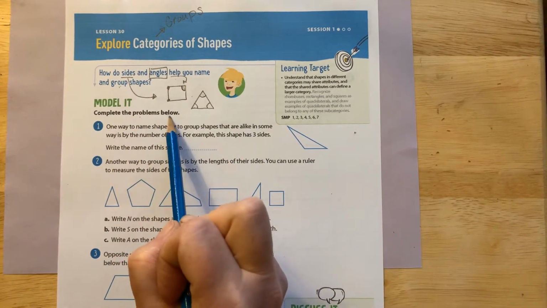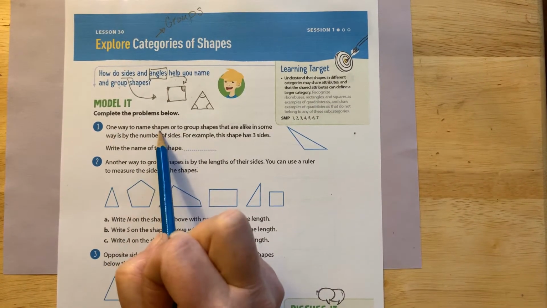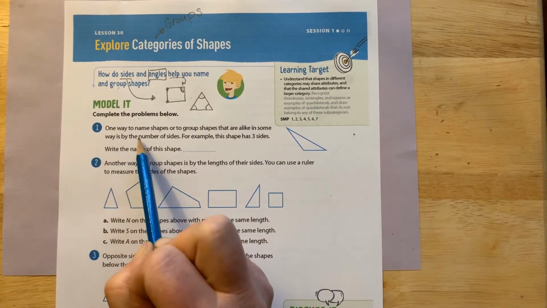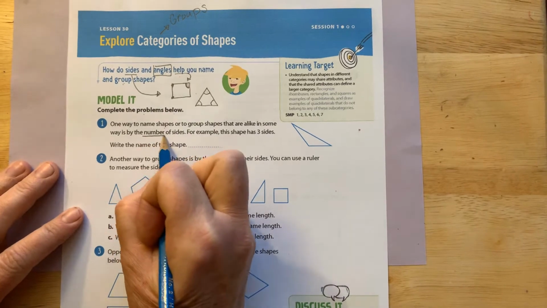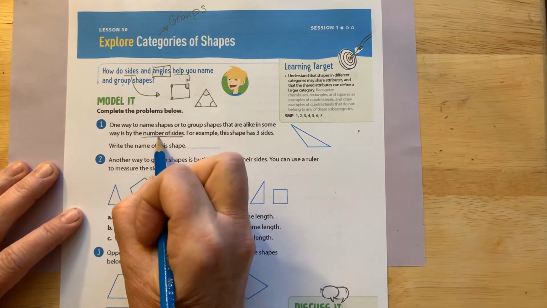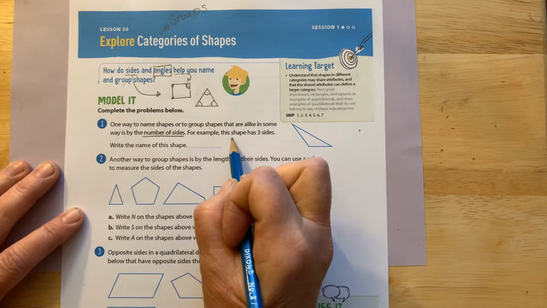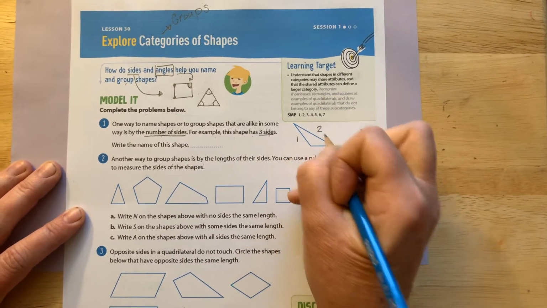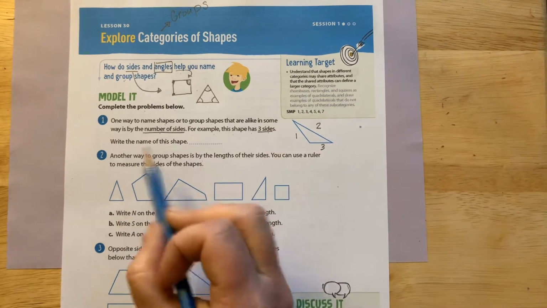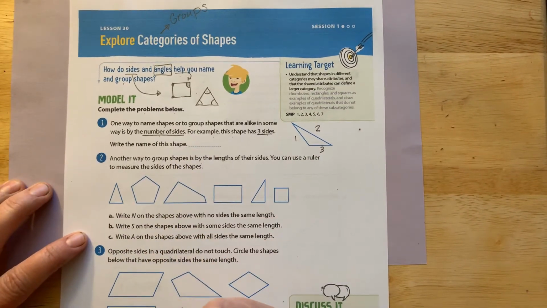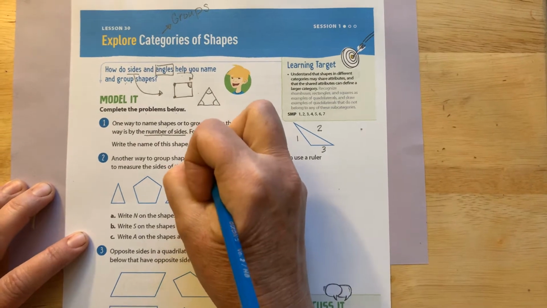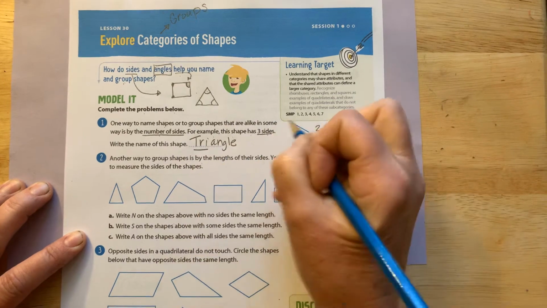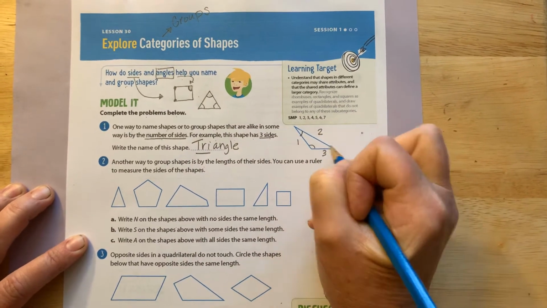Complete the problems below. One way to name shapes or to group shapes that are alike in some way is by the number of sides. So when we look at shapes, we look at the number of sides. For example, this shape has 3 sides. Notice it's got 1, 2, 3 sides. Write the name of this shape. What is it? You're right. It is a triangle. Tri means 3. And we know that an angle is this. 1, 2, 3.